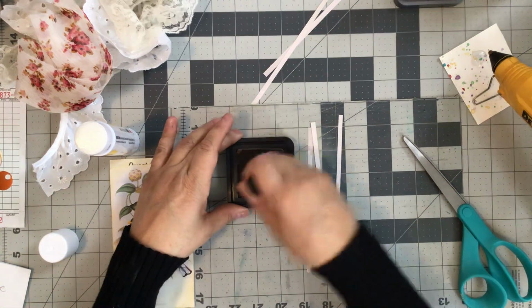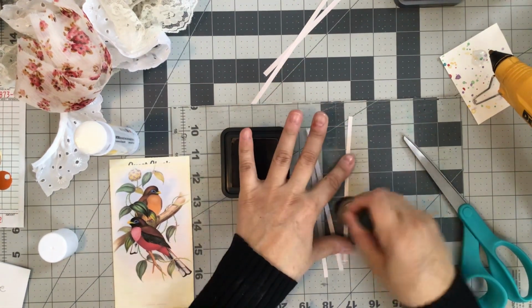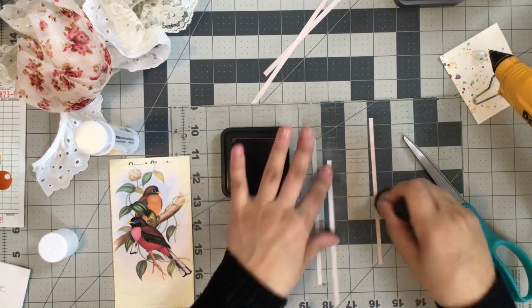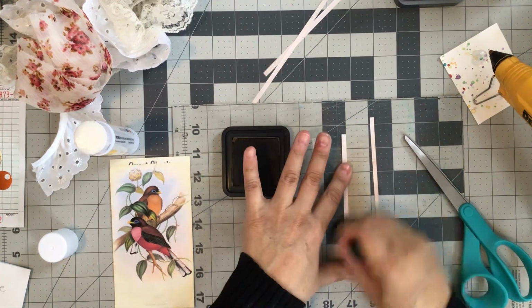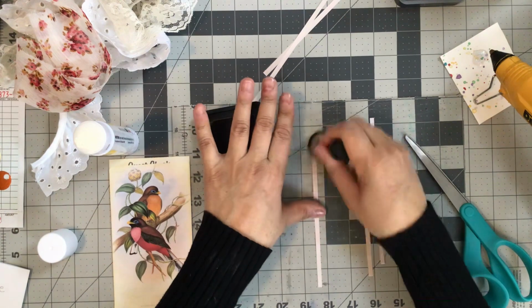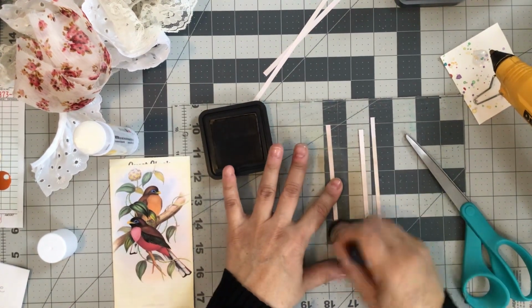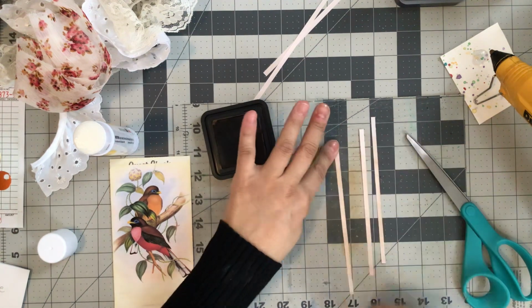Let's see. I'm going to attempt to just kind of lightly hit these strips with a little ink without tearing them, just so they'll stand off the page a little bit better.